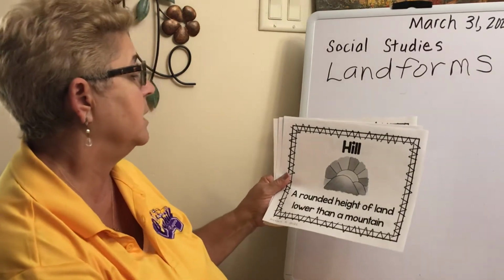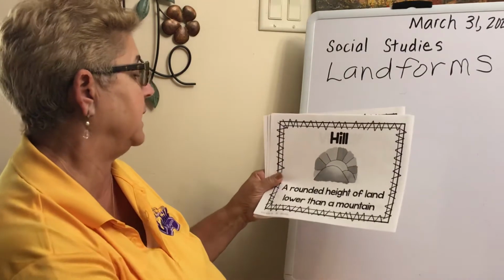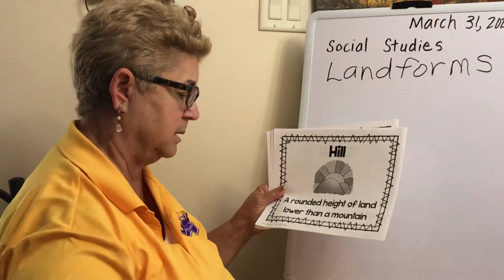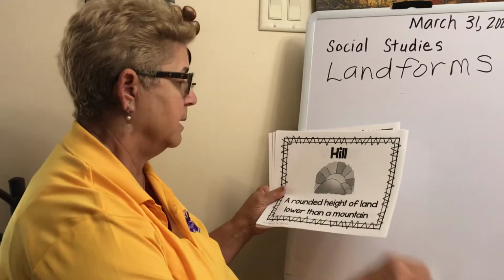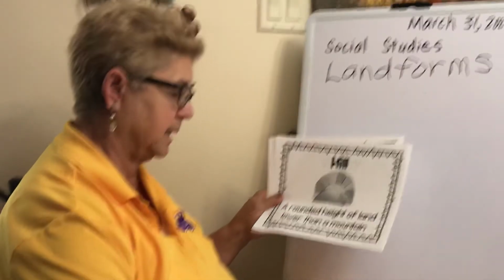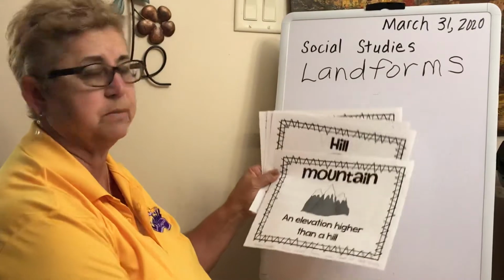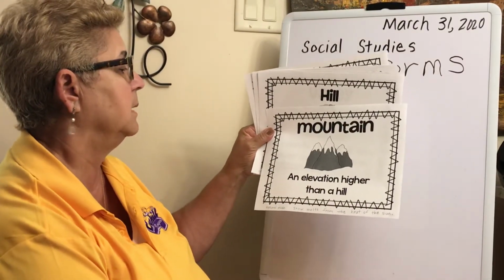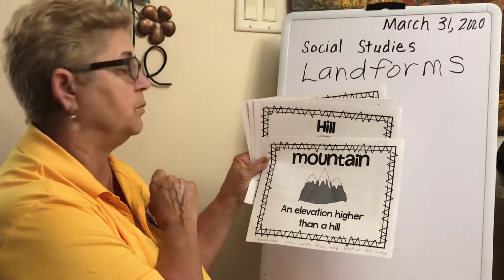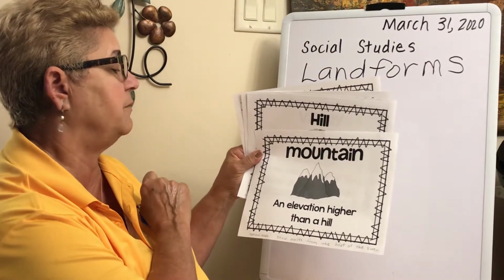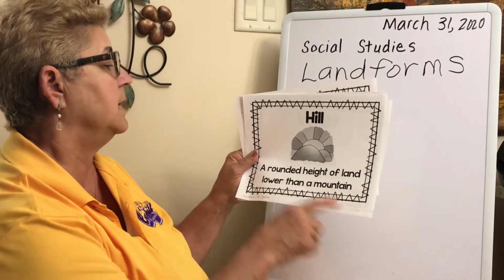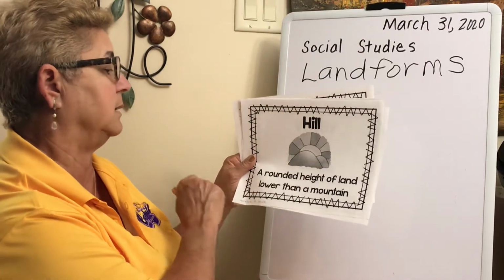A hill is a rounded height of land lower than a mountain. So if we look at the mountain, let's go back. A mountain is very, very high, and it's pointed at the top. Most mountains are pointed, and they're very steep. Remember when Gran went to the Alps? Those were mountains, and they were very steep. And a hill is not as big, and it's more rounded at the top.